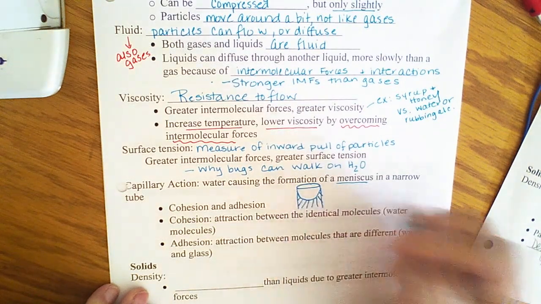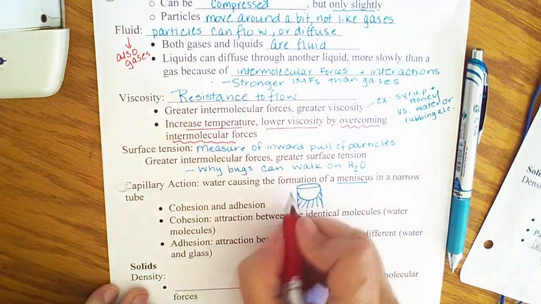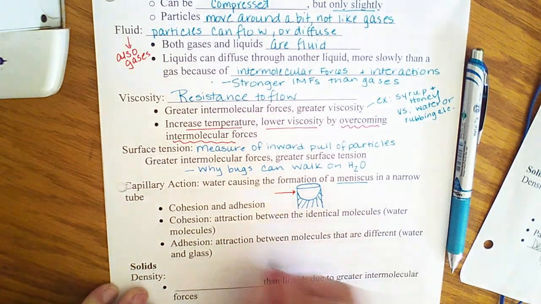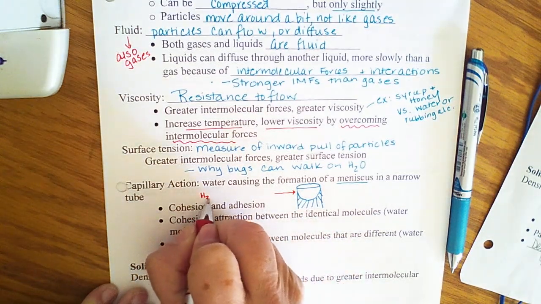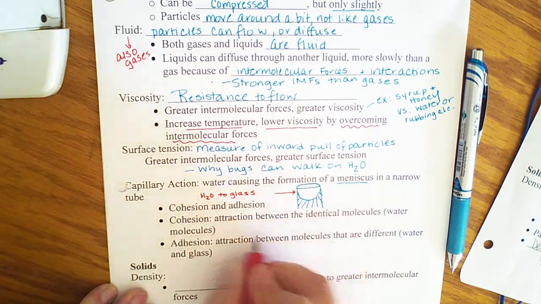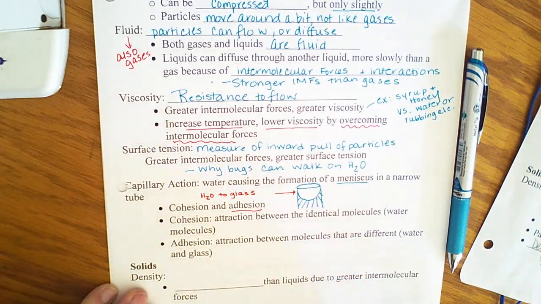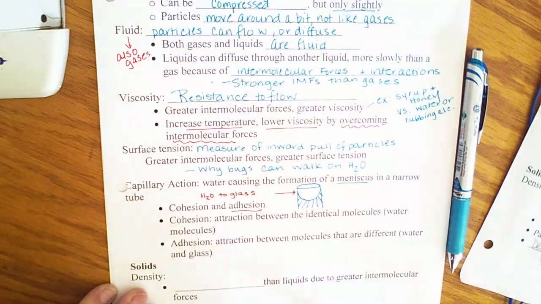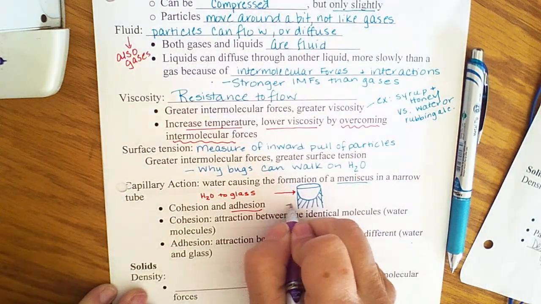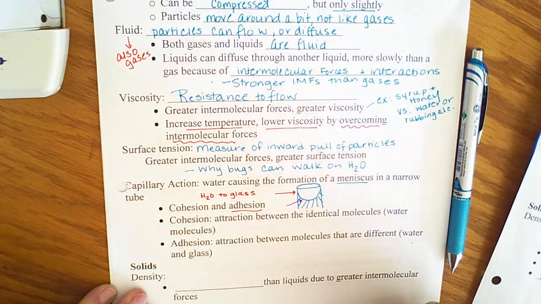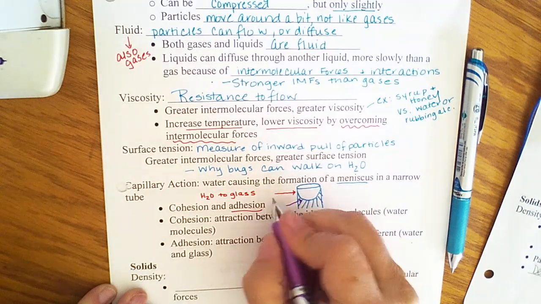This part here, where the water attaches to the glass, is called adhesion. So adhesion is the attraction between molecules that are different, so the water and the glass. Whereas this part here, the fact that this makes this dip as opposed to just falling off, is called cohesion.